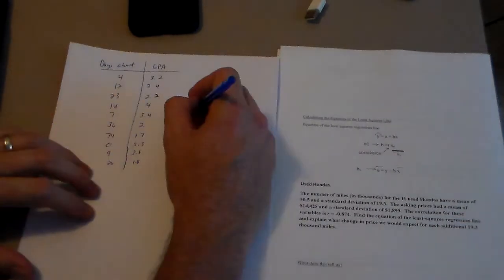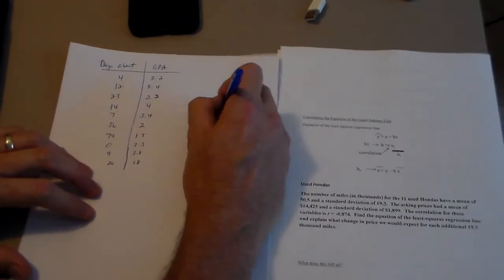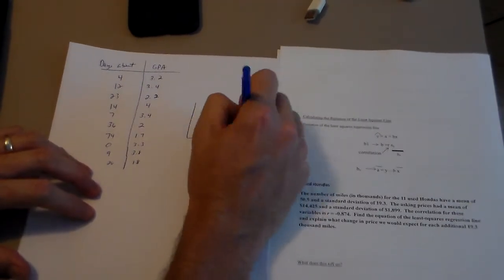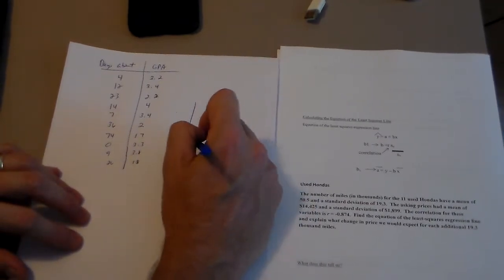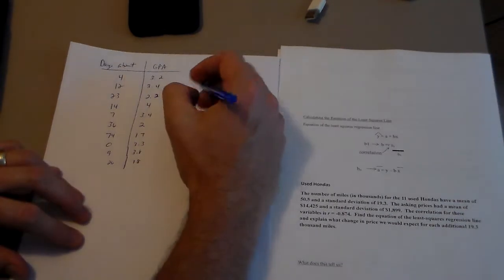If you were to graph these, you would have some points up here and then some points down here, and we would expect a negative association: as the number of days absent goes up, the GPA goes down. We would expect that. So we want to find a line of best fit.